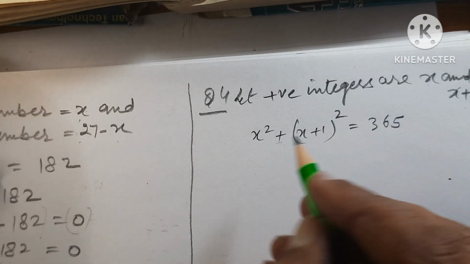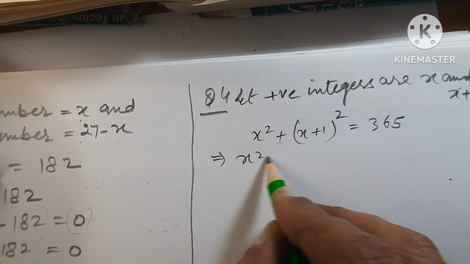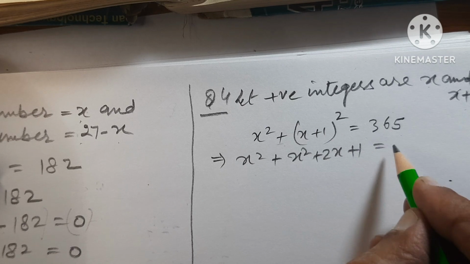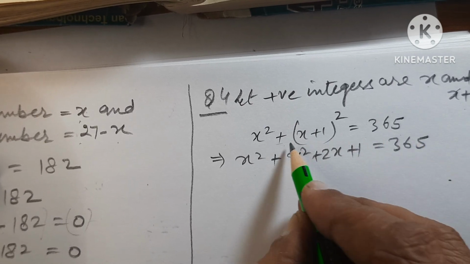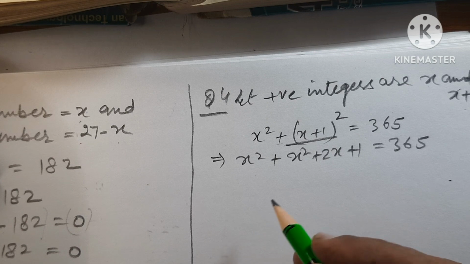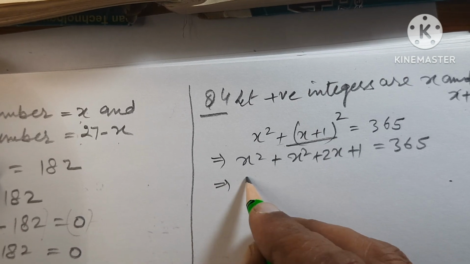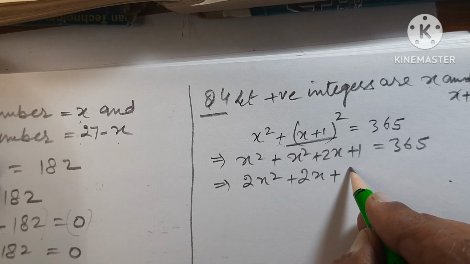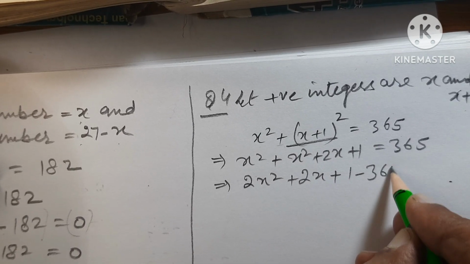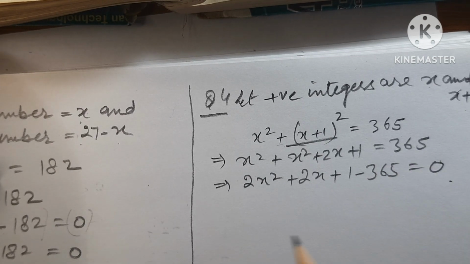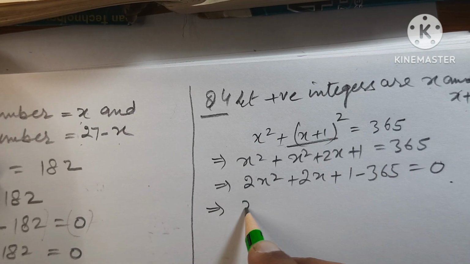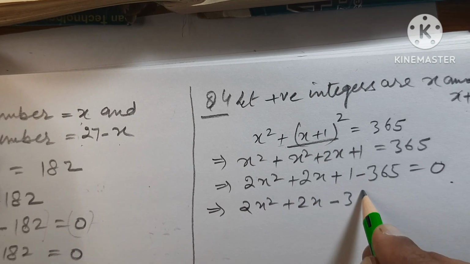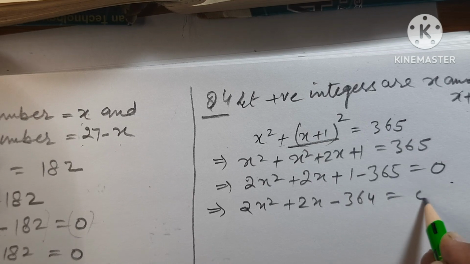So let us open this bracket. x square plus x square plus 2x plus 1 is equal to 365. I have used the property a plus b whole square. That means 2x square plus 2x plus 1 minus 365 is equal to 0. That means 2x square plus 2x minus 364 is equal to 0.